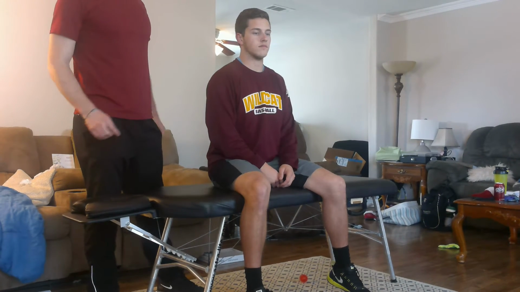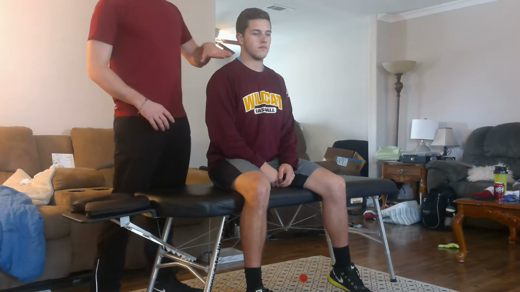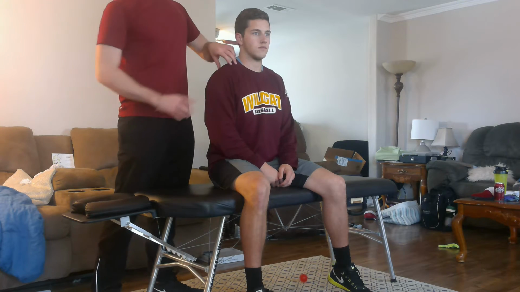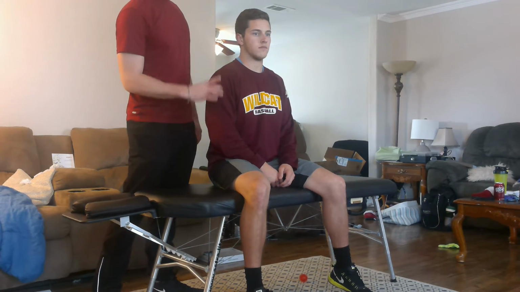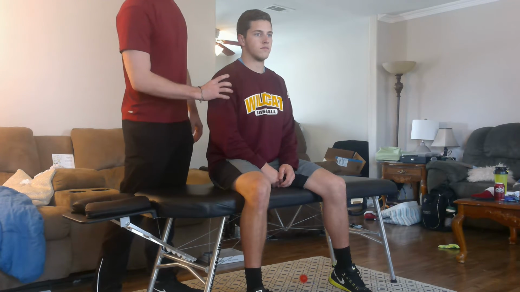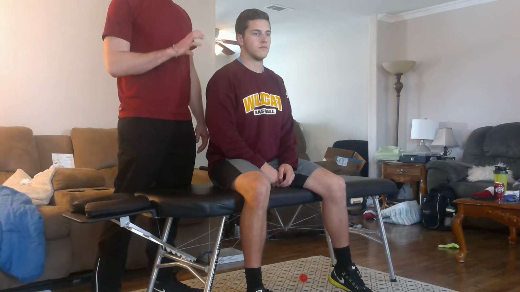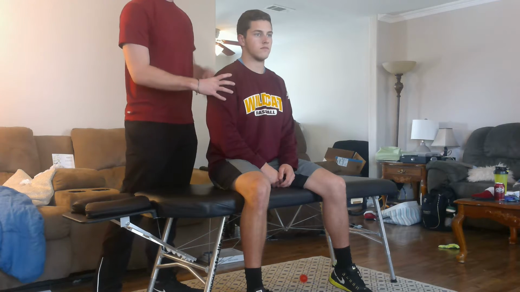So the next test is going to be the arm squeeze test. Basically, you're testing to see if there's an actual shoulder problem or if there's a nerve root problem. All you're going to do is, in the top third of the arm, squeeze the arm. If that does recreate their pain, that could mean that there is a problem within the shoulder and not in an actual root.